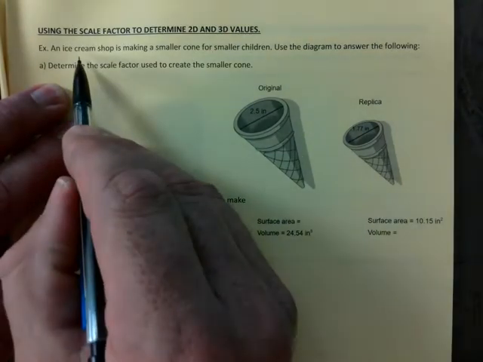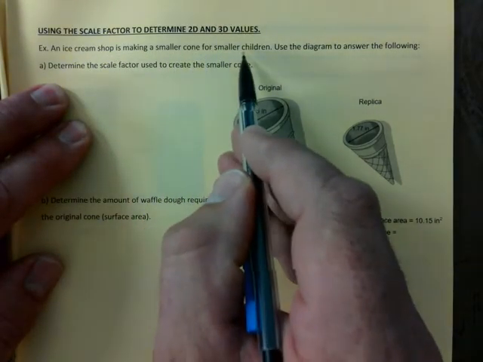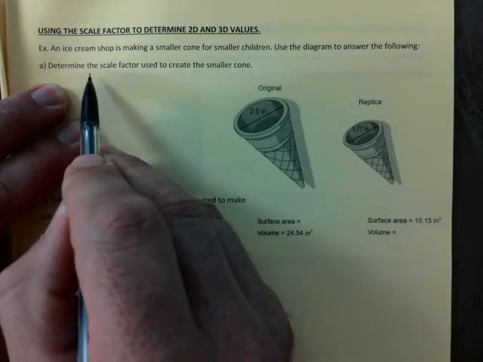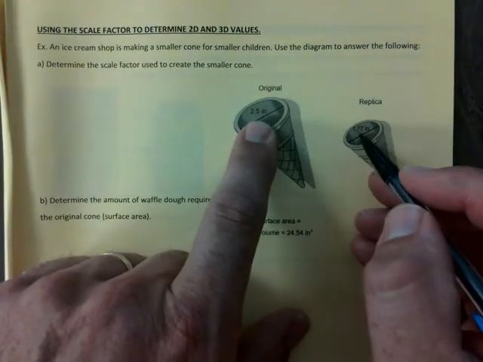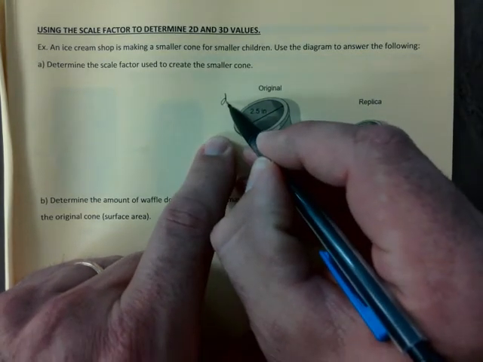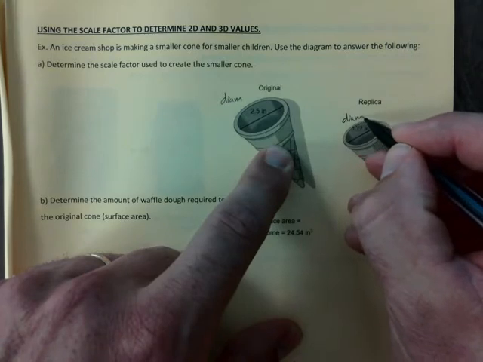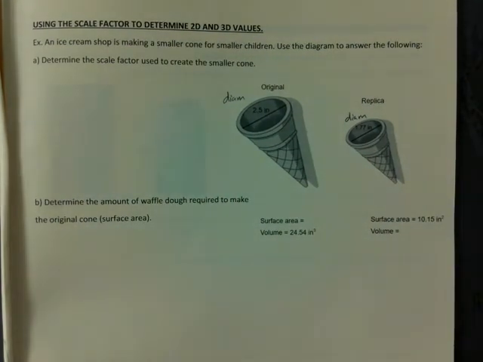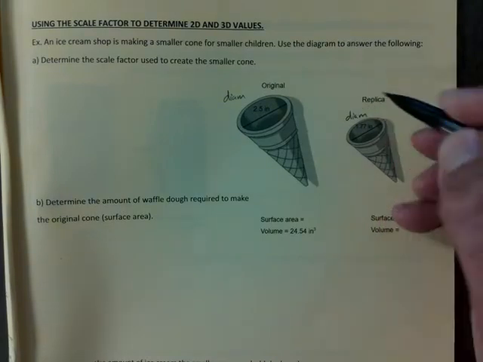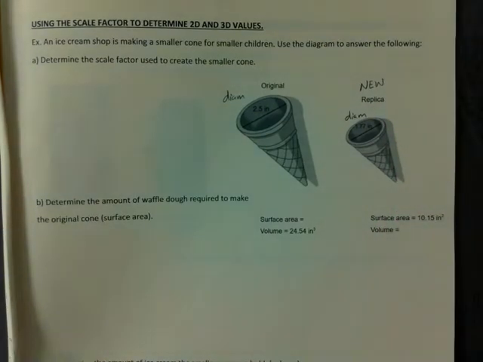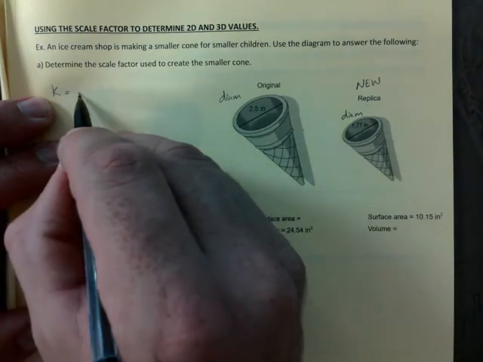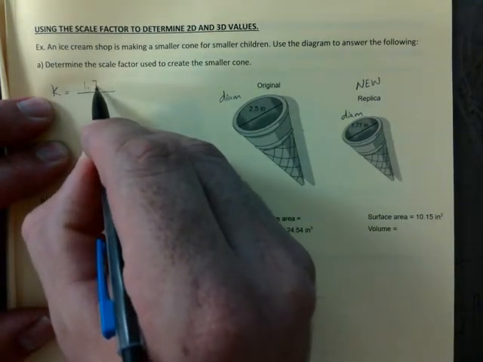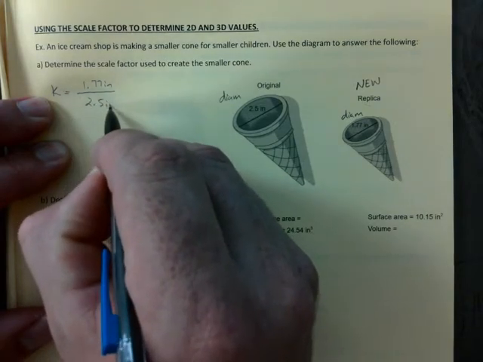Okay, so watch this. An ice cream shop is making a smaller cone for smaller children. Use the diagram to answer the following. Determine the scale factor used to create the smaller cone. Okay, so in this case, we have diameter, right? Diameter and diameter. If you hear the word replica, you're thinking copy, right? Copies. So original, and what are we going to put on top of this one? I will put new because I don't want to get mixed up here. Okay. So in this case, K is simply the replica, the new goes on top, and the original goes at the bottom.